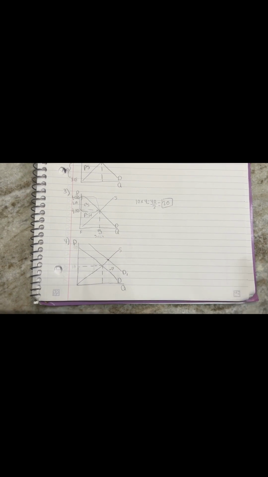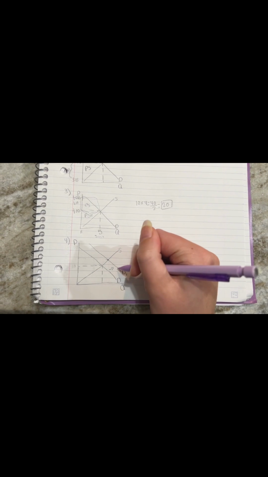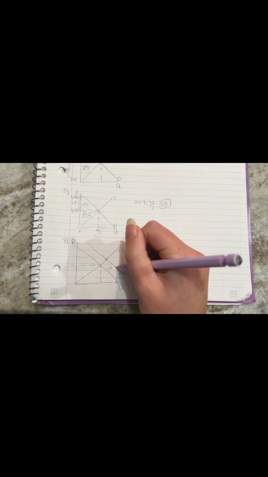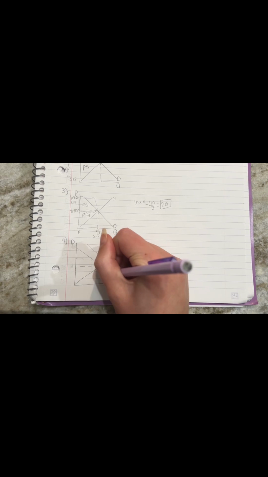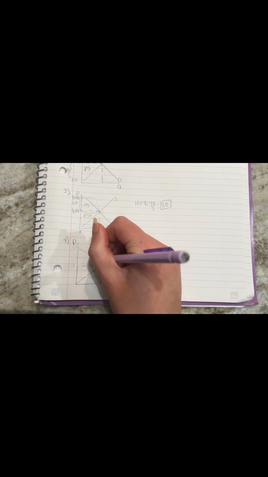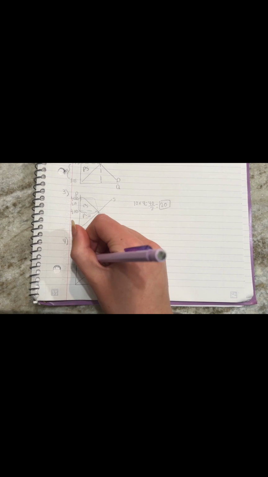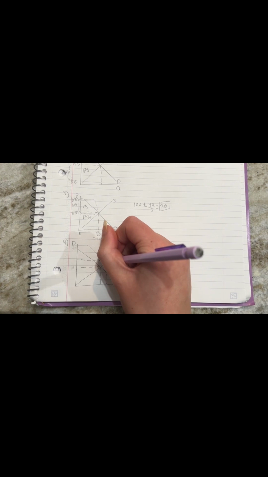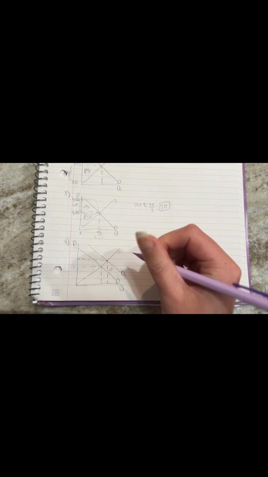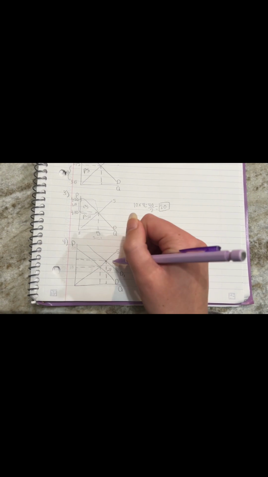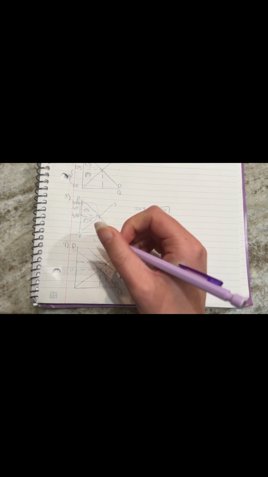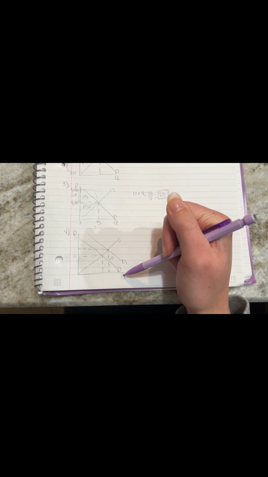If the demand curve increases, it would be a shift to the right, and the equilibrium would be repositioned to right here, because you always go to where the demand shift connects with the supply curve again. This would be an increase in price and quantity.